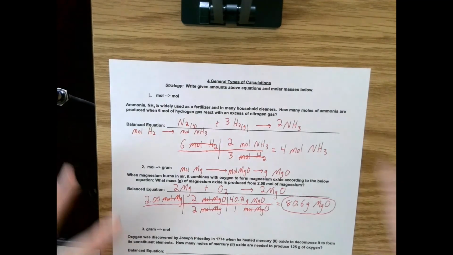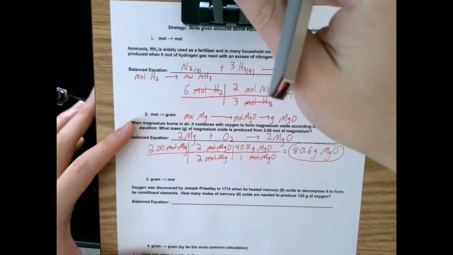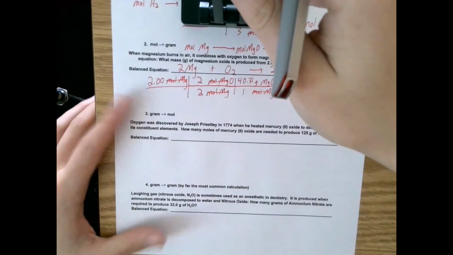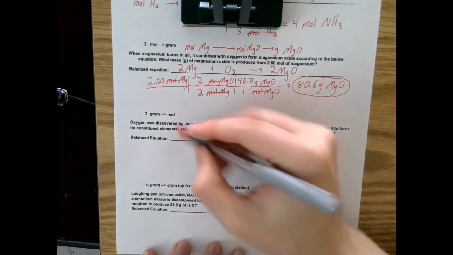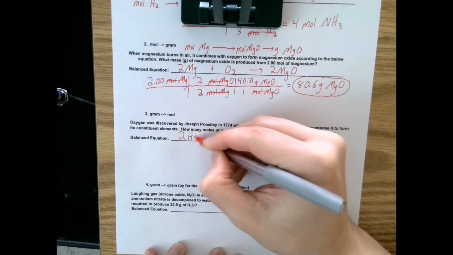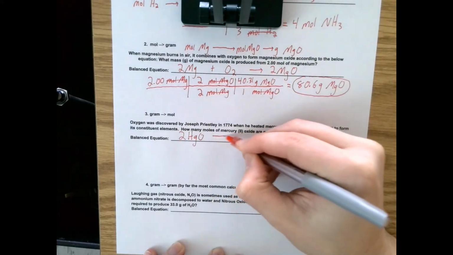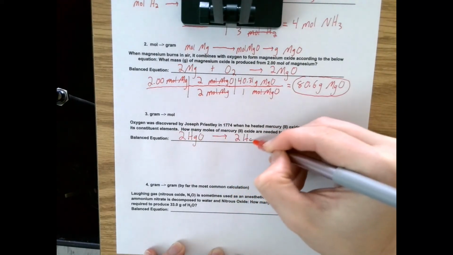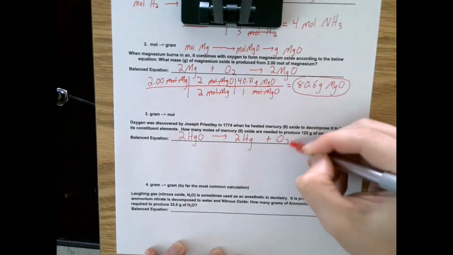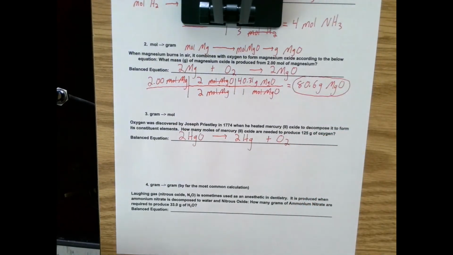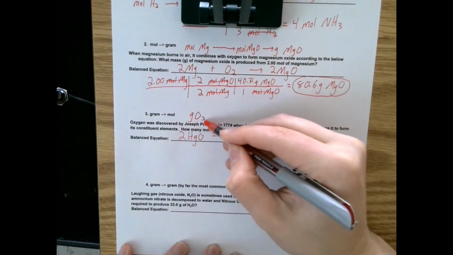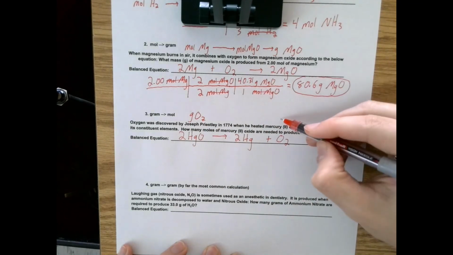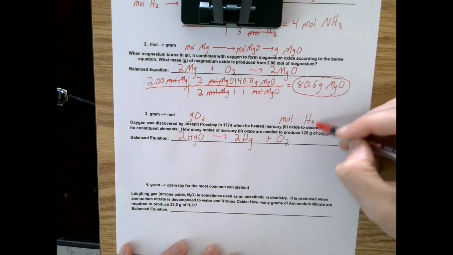So now let's look at reaction type number 3, converting from grams to moles. So it gives you a little scenario there. You can read through it. Ultimately, what we want to do is write a balanced reaction there. So I have 2 HgO produce 2 Hg plus O2. So I begin with 125 grams of oxygen. So I'll write up here grams of oxygen. And ultimately, I want to convert to moles of HgO.